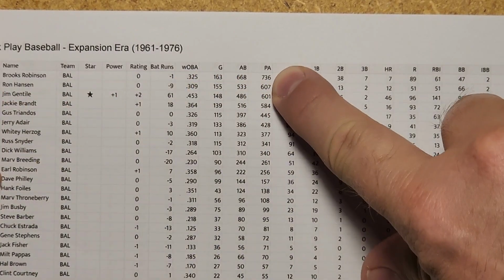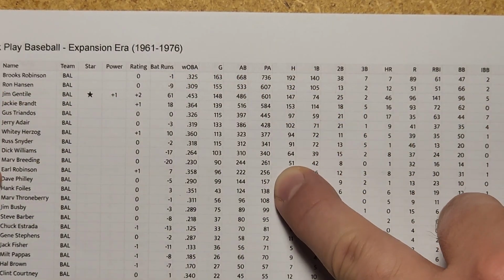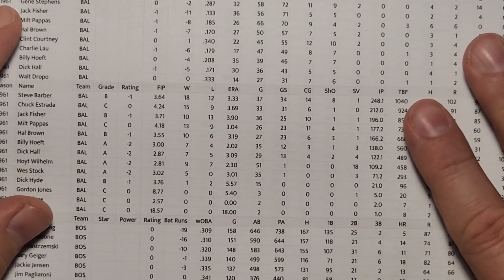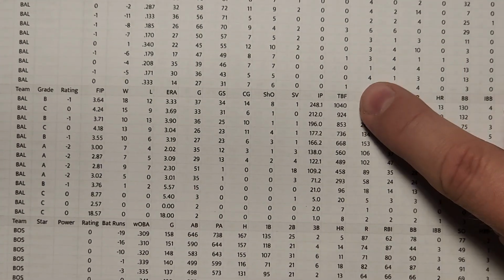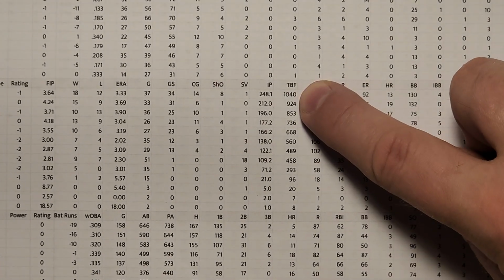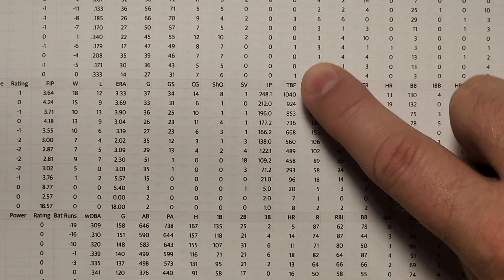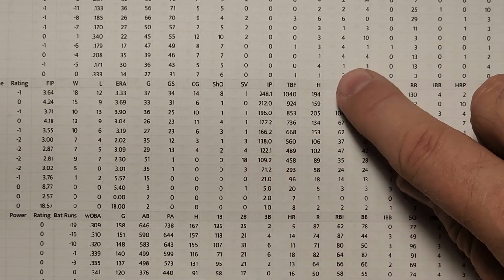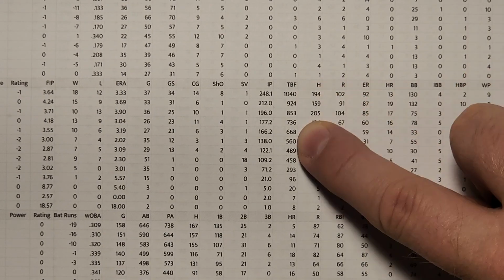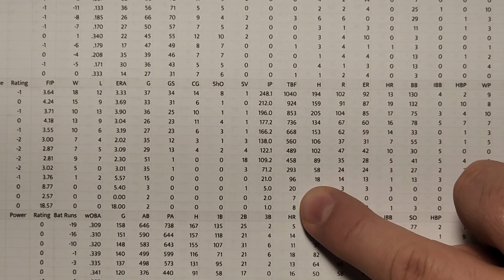So Brooks Robinson had the most plate appearances of anybody on the team, and then it's in descending order. For the pitchers, we go by total batters faced. Not innings, although that's probably going to match up almost one-to-one. But total batters faced is how we did this.